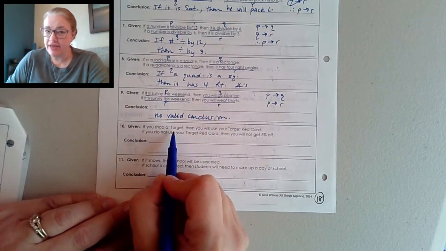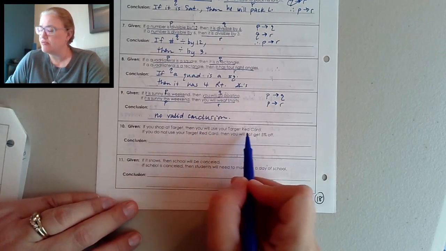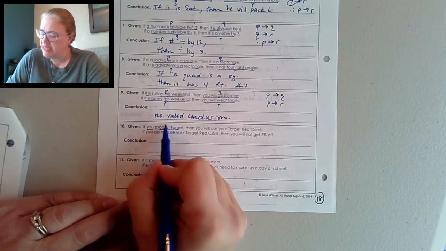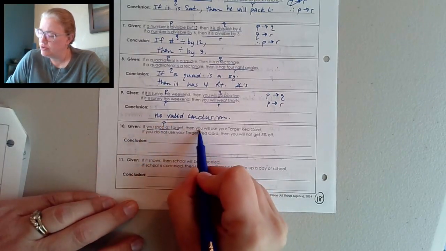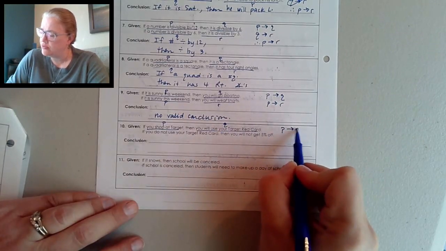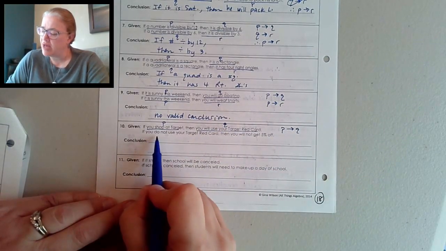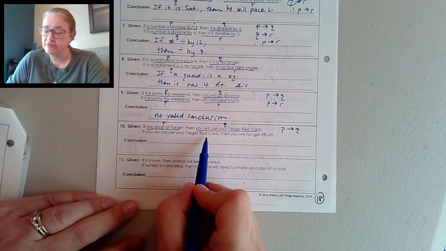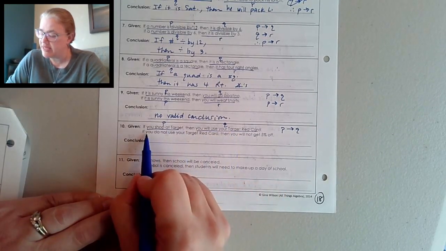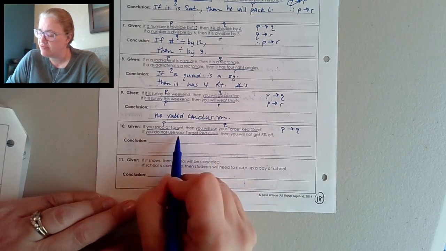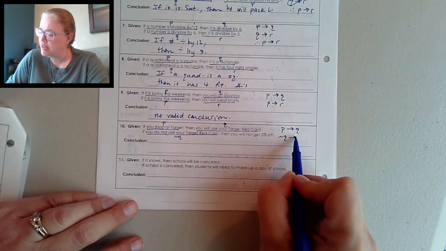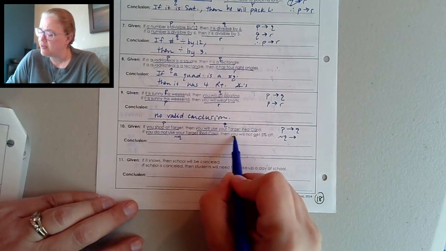If you shop at Target, then you'll use your Target red card. I guess a credit card of some sort. So you shop at Target would be the P. You will use your Target red card as the Q. So if P, then Q. If you do not use your Target red card, well, our Target red card was the Q, but now we have the not version of it, the negation of it. So you do not use your Target red card as not Q. If not Q, then you will not get 5% off.